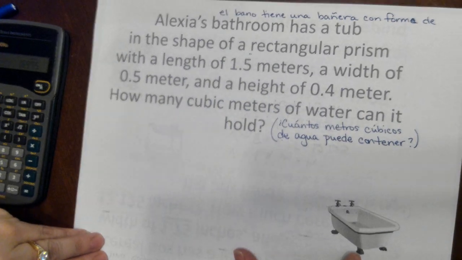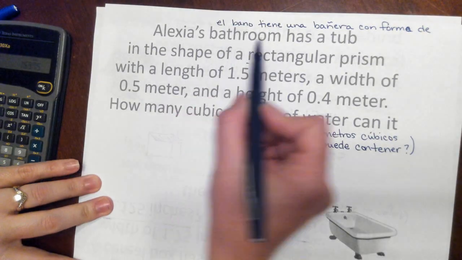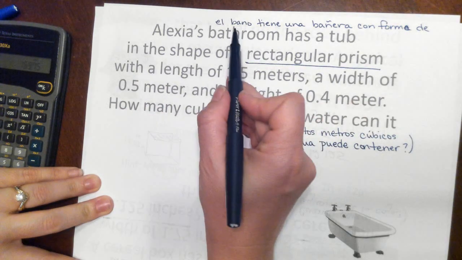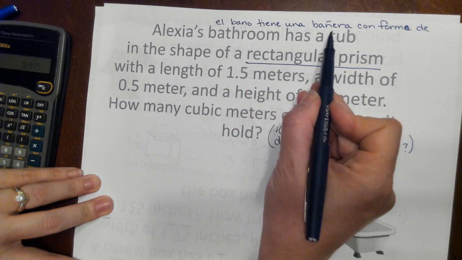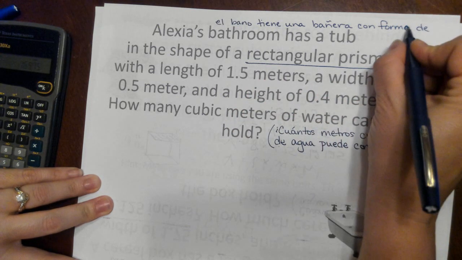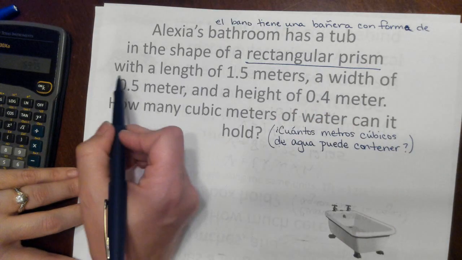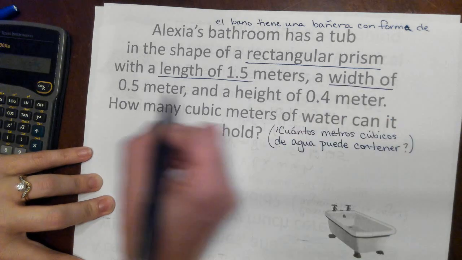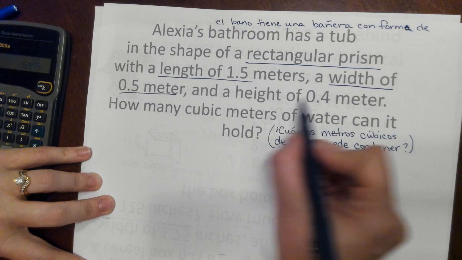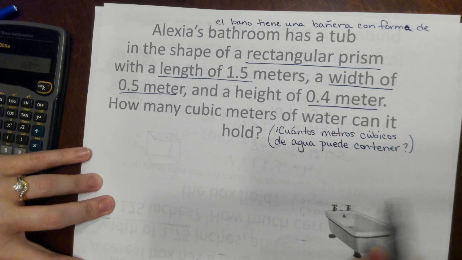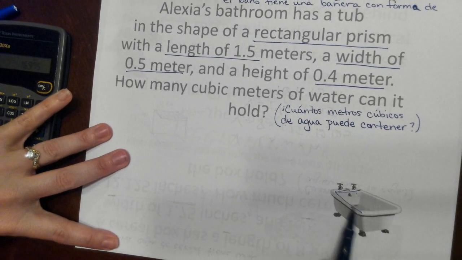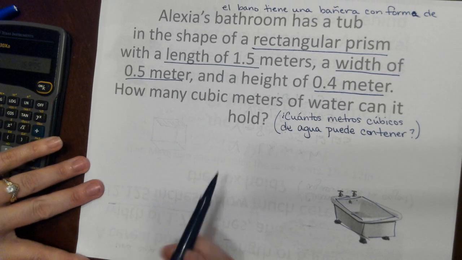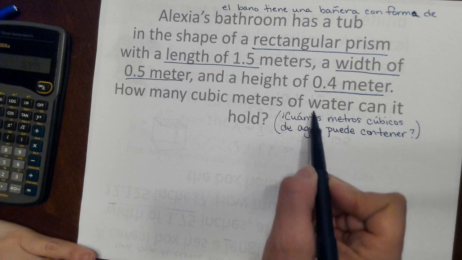Okay, let's try another one. Alexia's bathroom has a tub in the shape of a rectangular prism. It has a length of 1.5 meters, a width of 0.5 meter, and a height of 4/10 meters. So think about the tub. Kind of looks like a box. We put a lid on it. Okay, how many cubic meters of water can it hold?